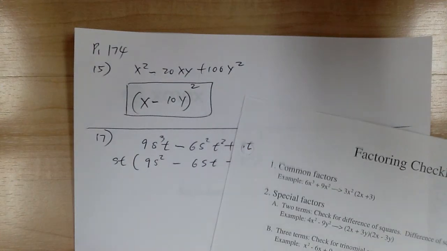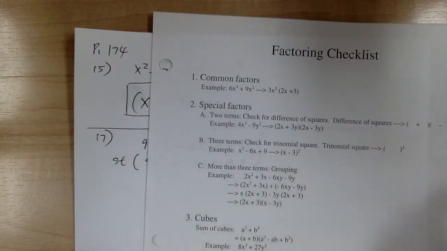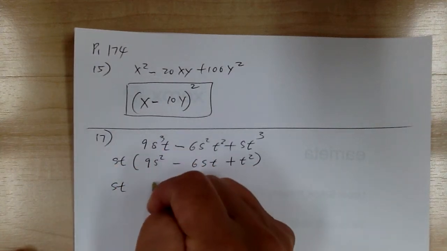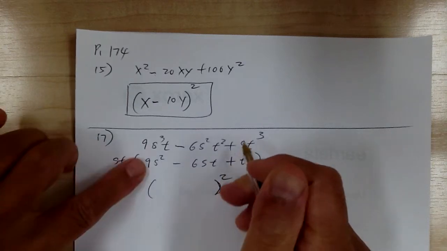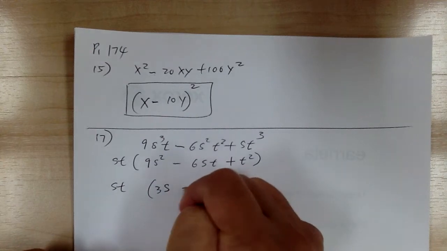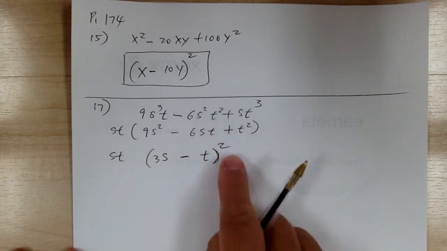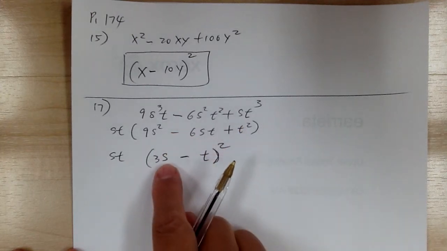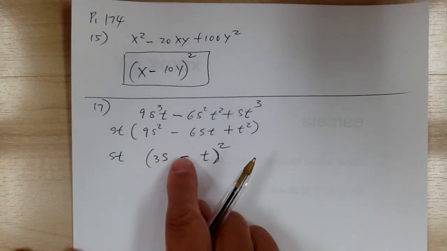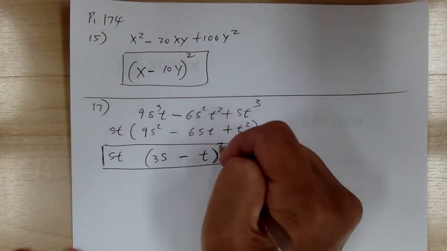Okay, then after that you go to step 2. You've got 3 terms, so you check for a perfect square. This is a perfect square, this is a perfect square. So let's see if it works. This one I need a 3s. This one I need a t, and to match the middle I need to have a minus. Okay, so now you have to check. So negative matches, 2 times 3 matches with 6. You've got s and t, so everything matches. Again, the middle term came from multiplying this together, so it'd be minus 6st, so it matches. So that's your answer.